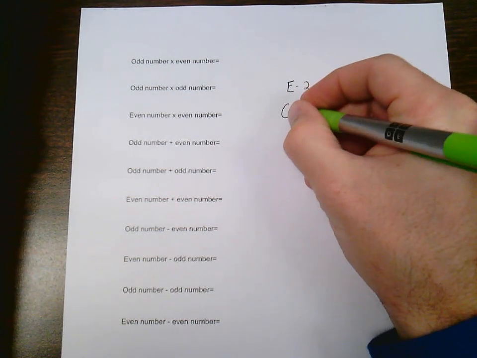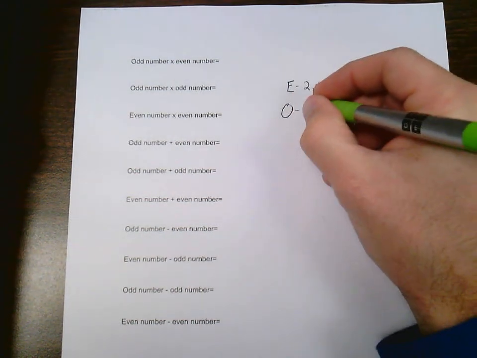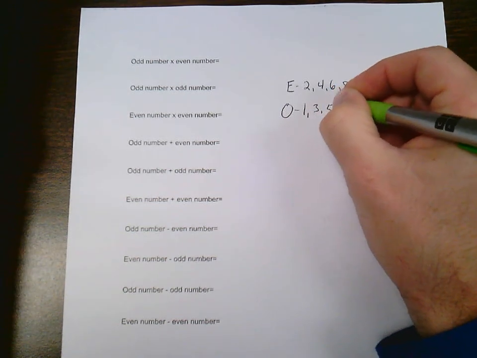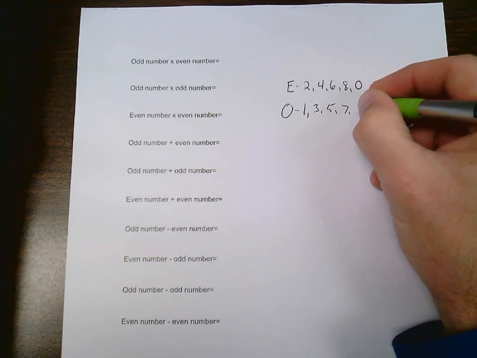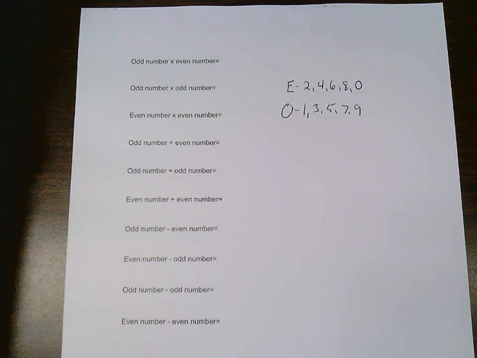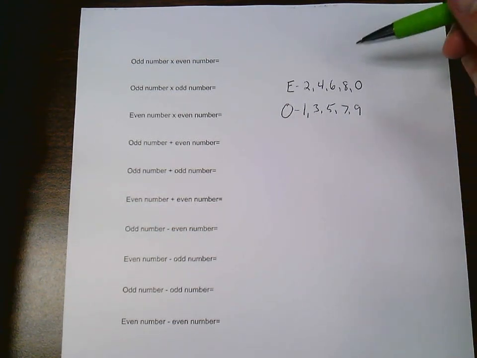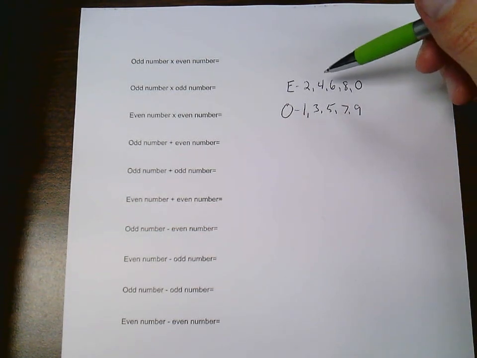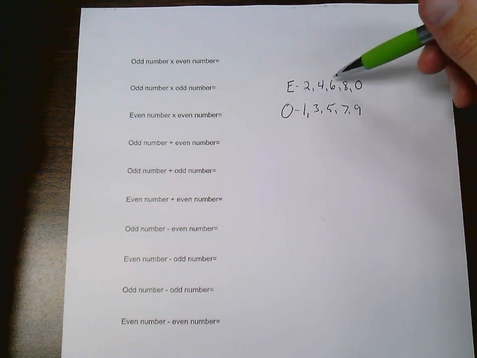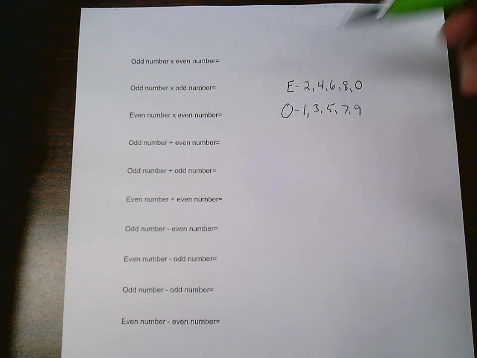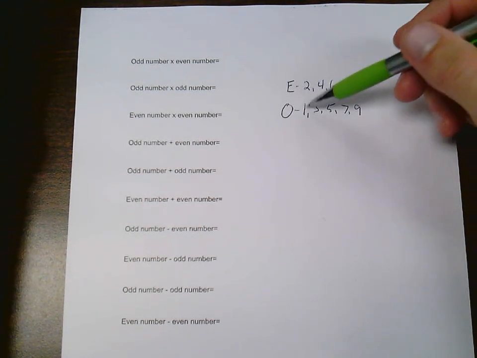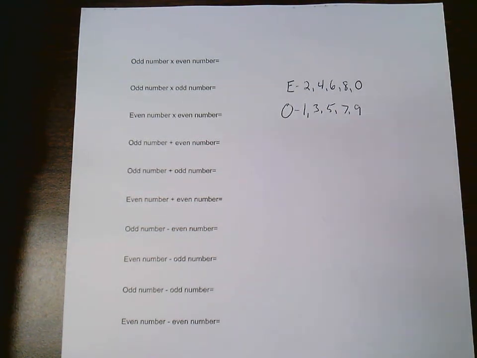Our odd numbers are everything in between that. 1, 3, 5, 7, and 9 are our odd numbers. Now, if a number in the ones place is a 2, 4, 6, 8, or 0, it's even. If in the ones place it's a 1, 3, 5, 7, or 9, it's odd.